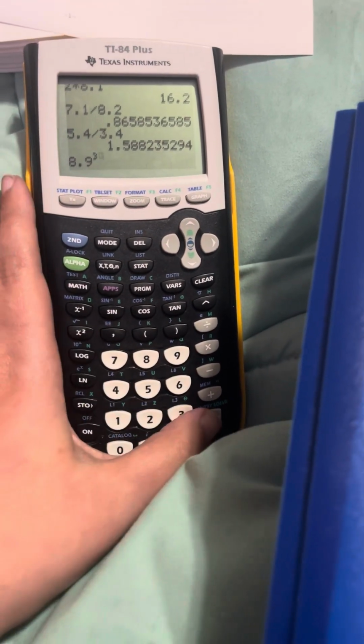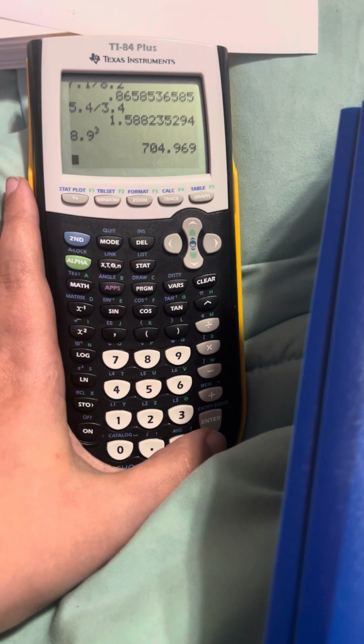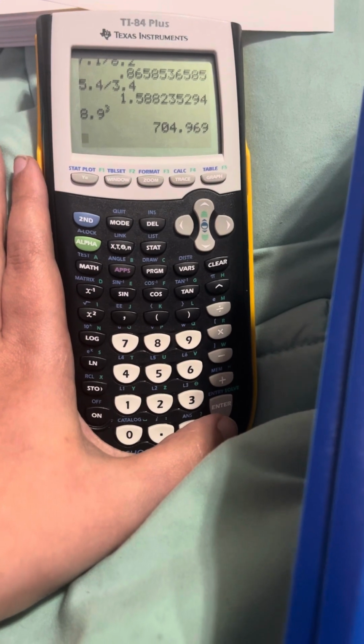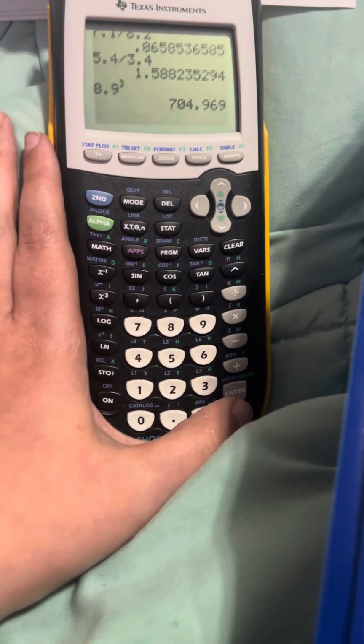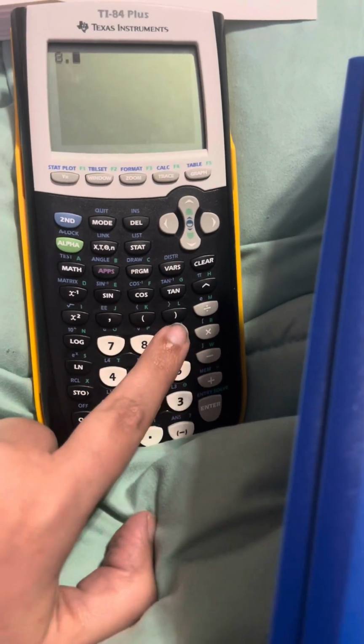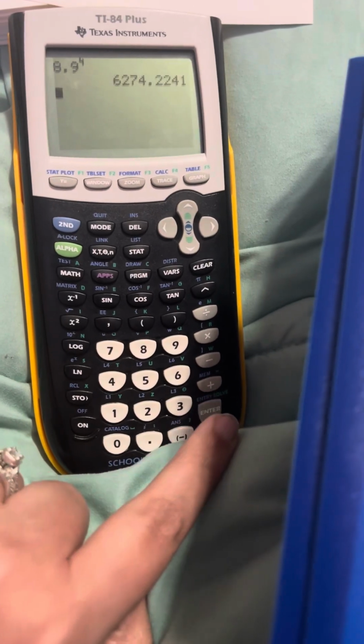It's just because it's a different calculator. It's going to give us the same answer. Oh, to the 4th power, not the 3rd. See, that's why we pay attention. 8.9 exponent key 4. That looks better.